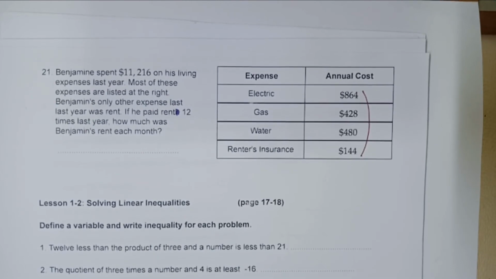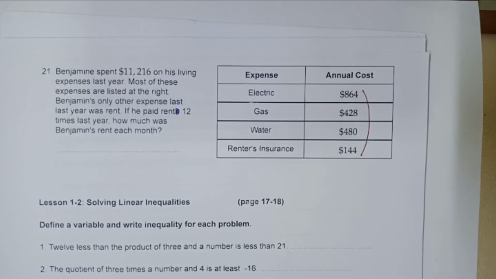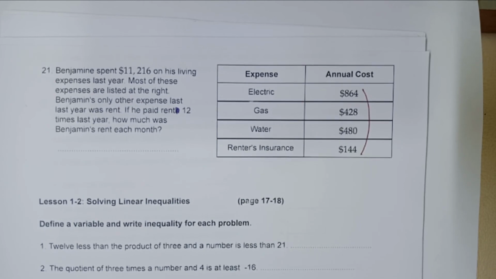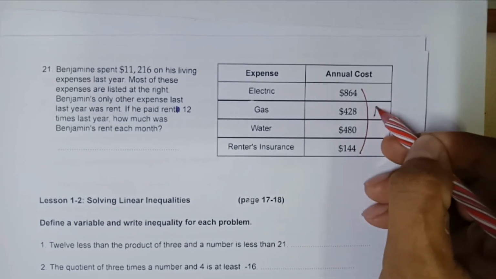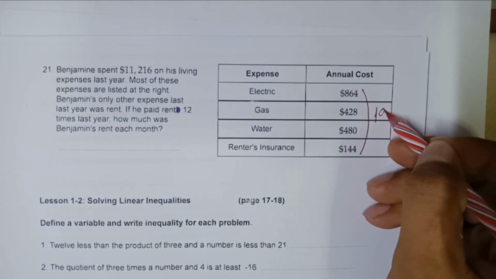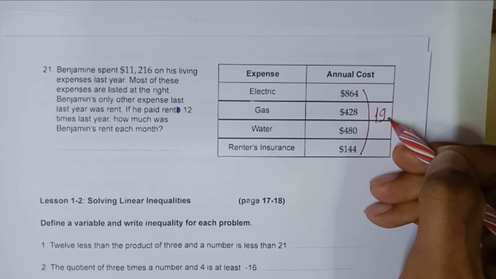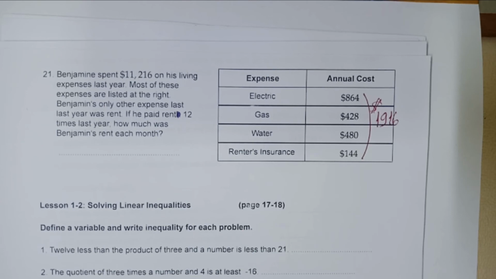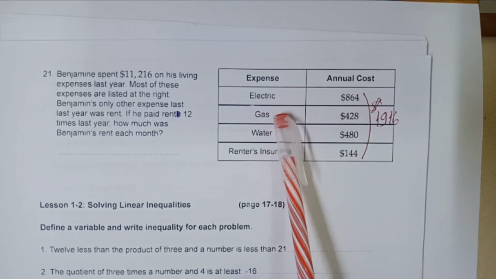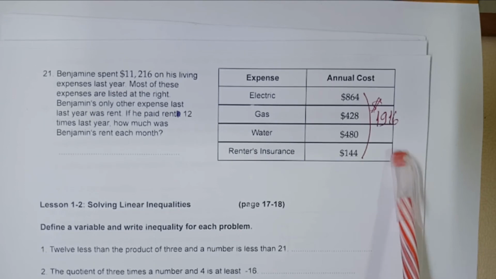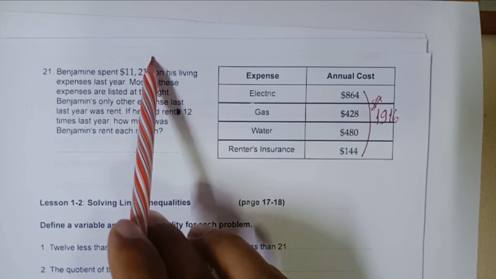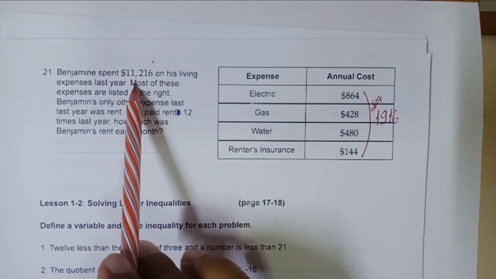So 864 plus 428 plus 480, and you plus 144. So he spent $1,916. Now this is the expenses he spent on electric, gas, water, and rental. Looking at the total expenses last year, 11,000.